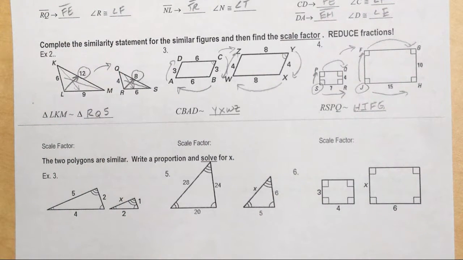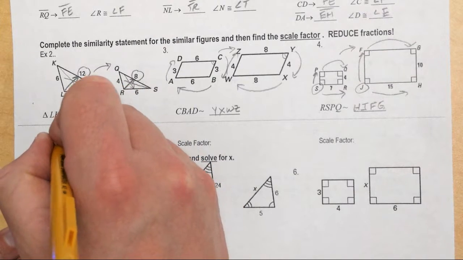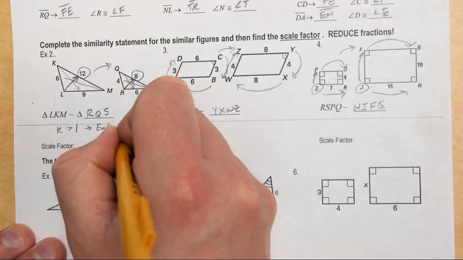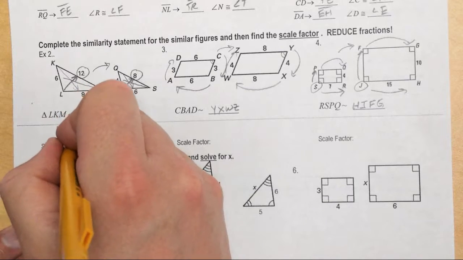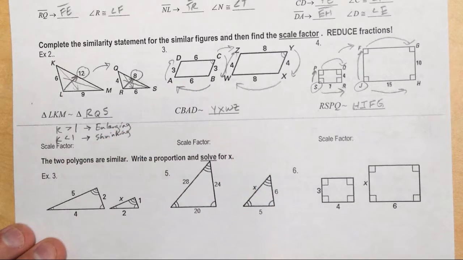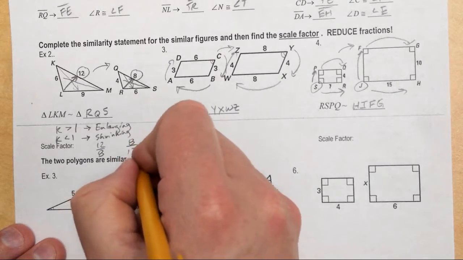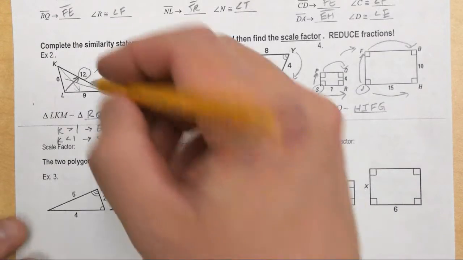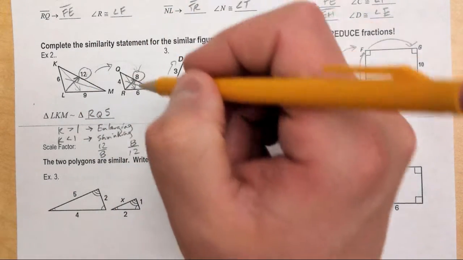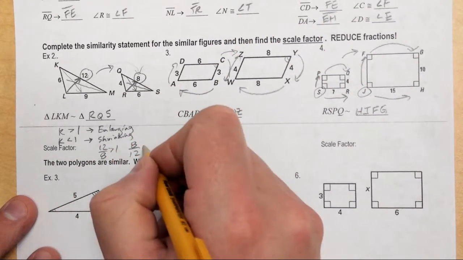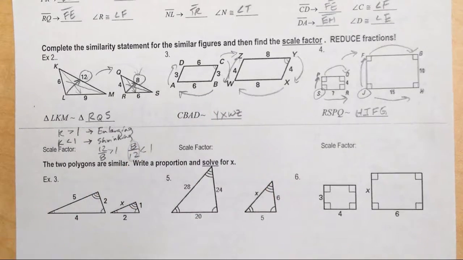So whenever you're dealing with scale factor, if the scale factor is greater than 1, that means you're enlarging from left to right. If your scale factor is less than 1, that means you're shrinking from left to right. So if I'm looking at 12 and 8, I'm going to make this a fraction, or 8 over 12. These are both correct depending on how you look at the shapes. Since I'm going from a bigger shape to a smaller shape, my scale factor needs to be less than 1. And if I look at this guy is greater than 1, this guy is less than 1, so this is going to be my scale factor, 8 over 12.